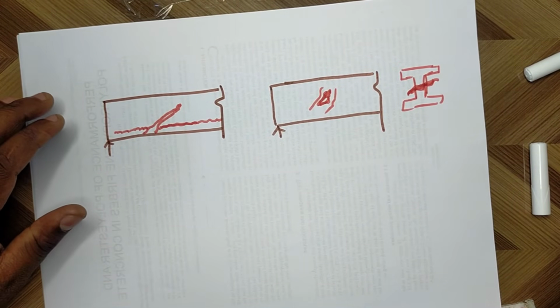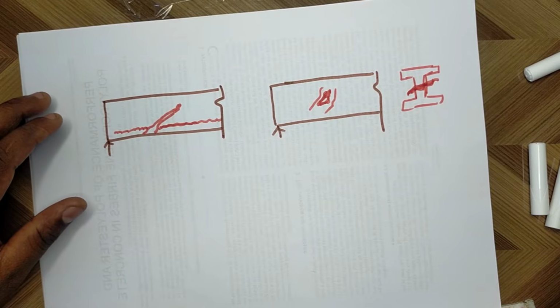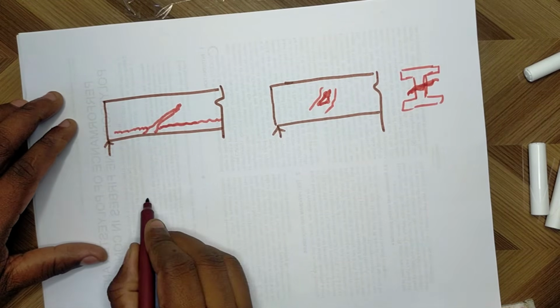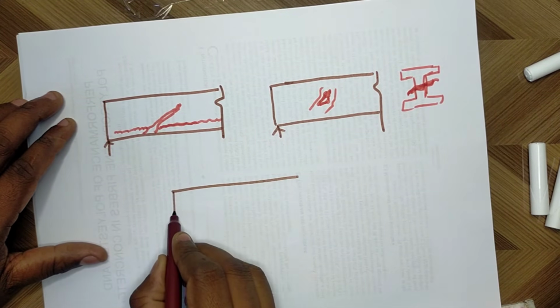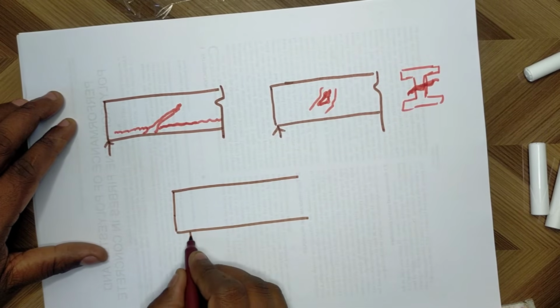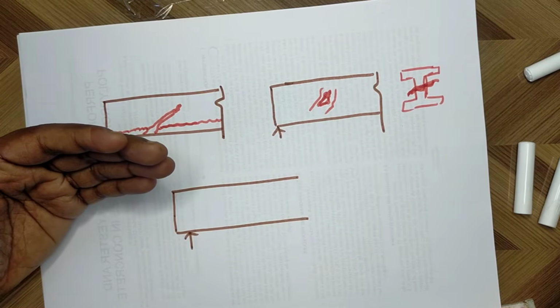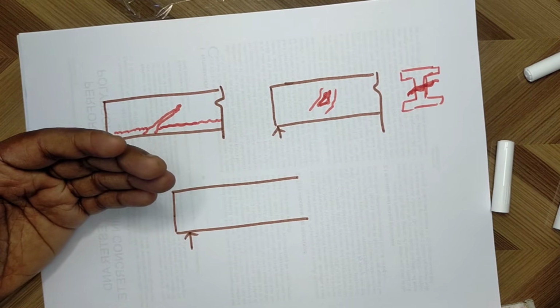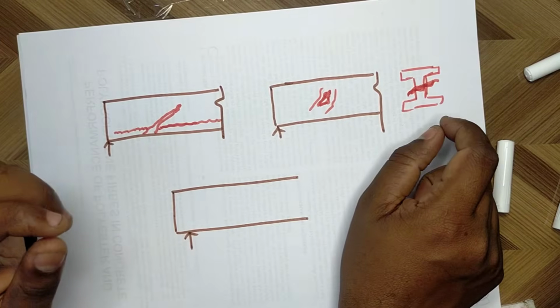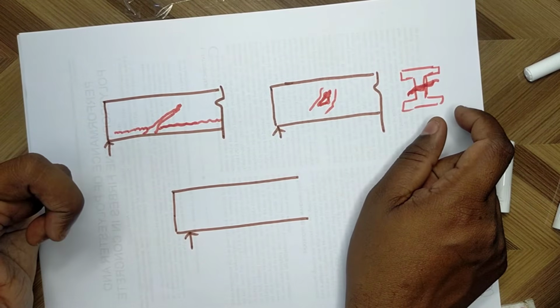And the last one, rib failure. Suppose this is the beam. Here we have a support. For deep beams, the web may buckle. If the web is thin, then it may crush.